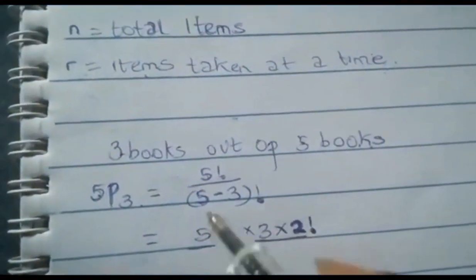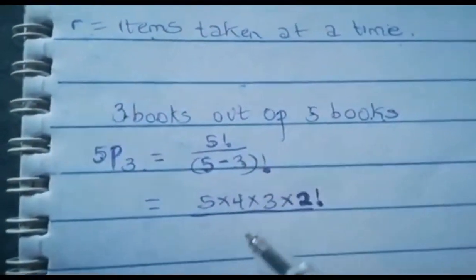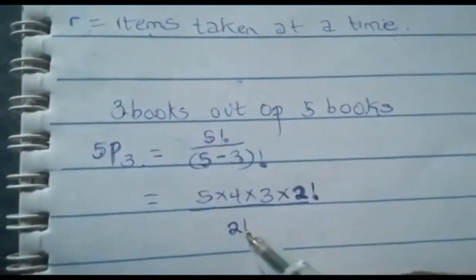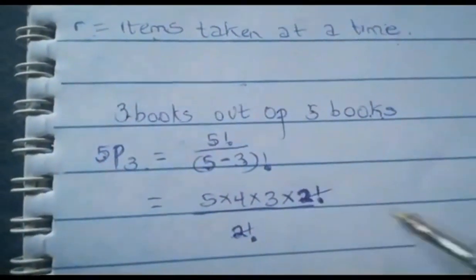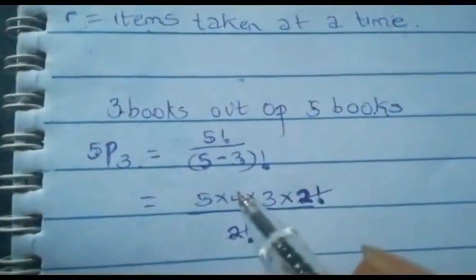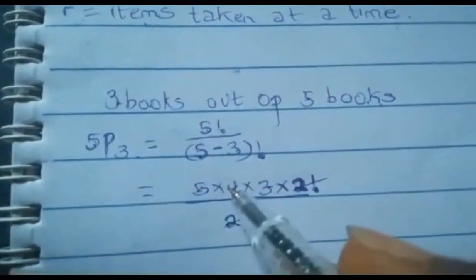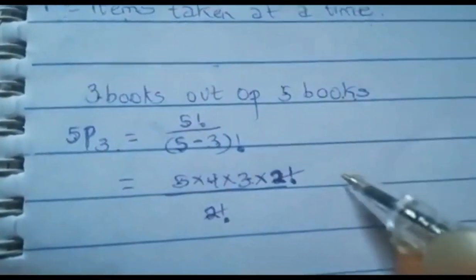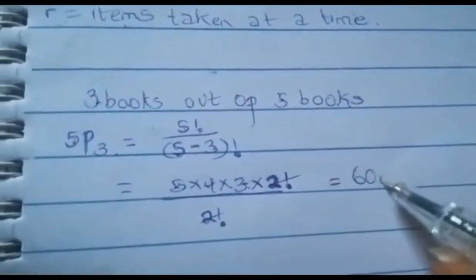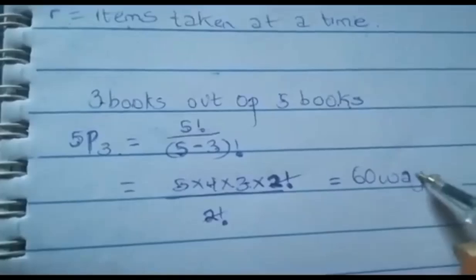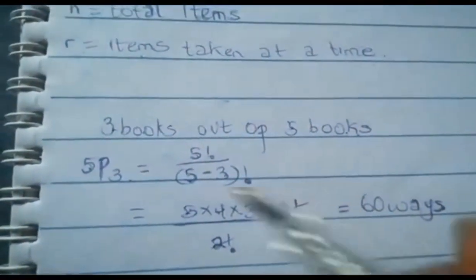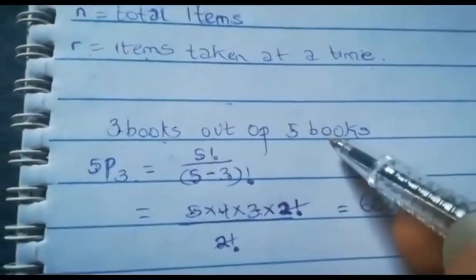Then all divided by 5 minus 3 is 2, so that's 2 factorial. So you can cancel this 2, cancel this 2. 5 times 4 is 20, 20 times 3 is 60. So there are 60 ways of arranging 3 books out of 5 books.